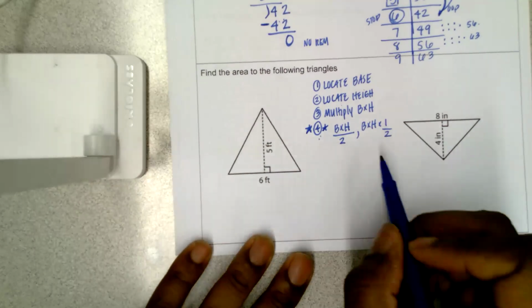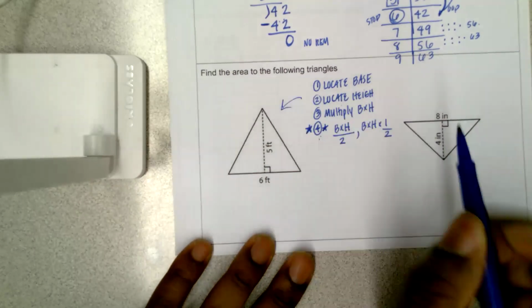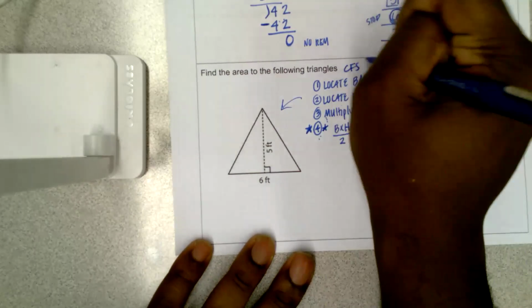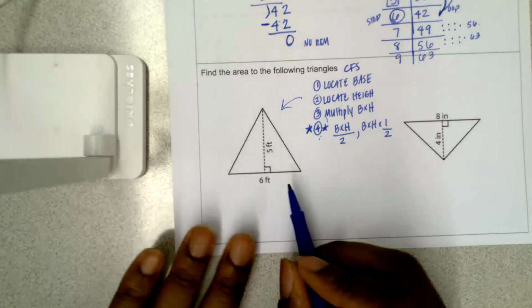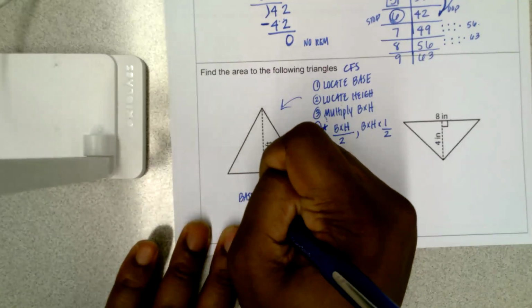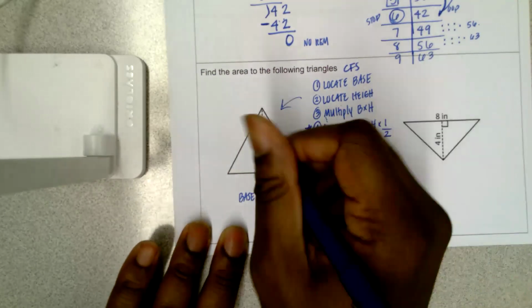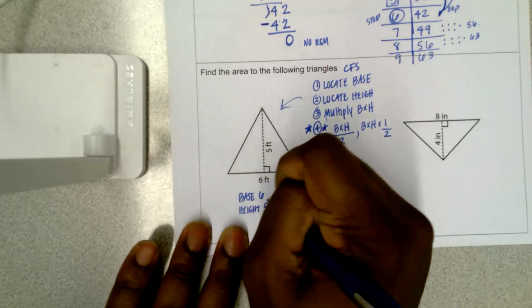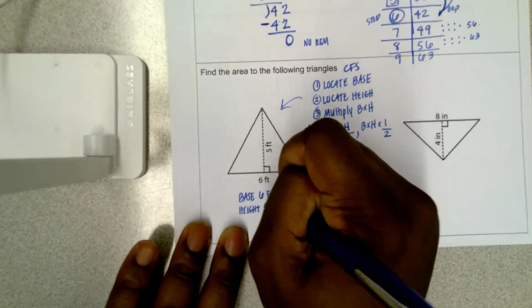Okay? So let's use this to do this. So my base is 6. My height is 5. Well, 6 feet, because units matter.